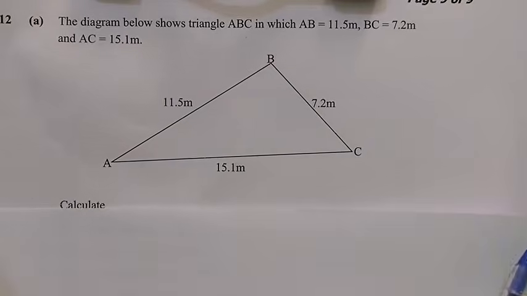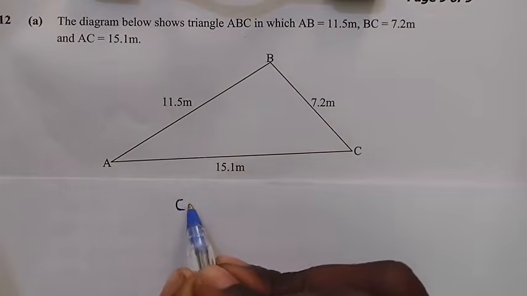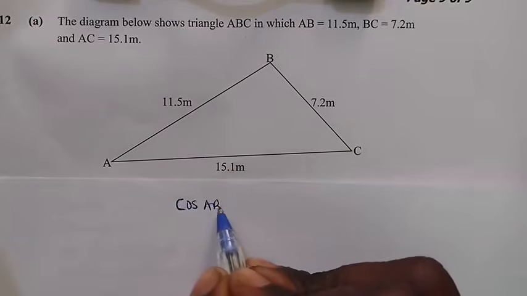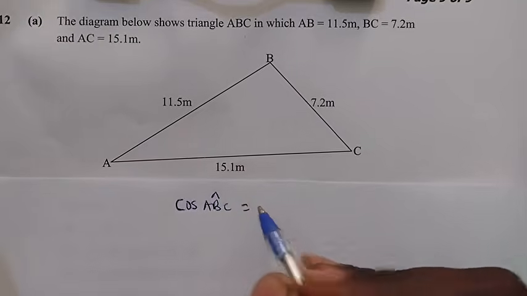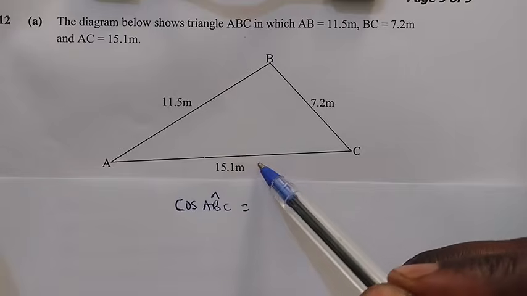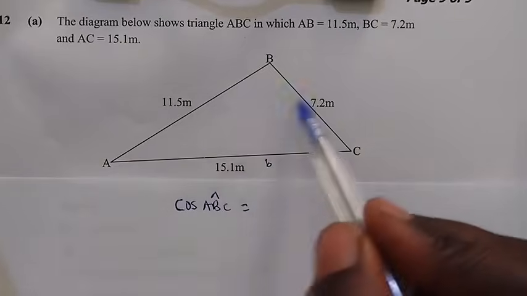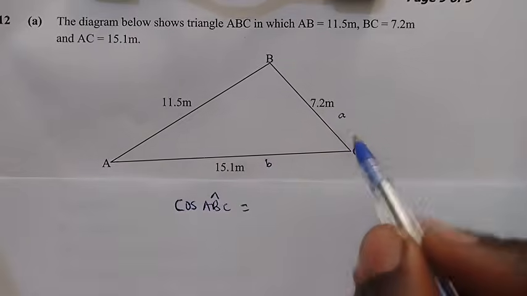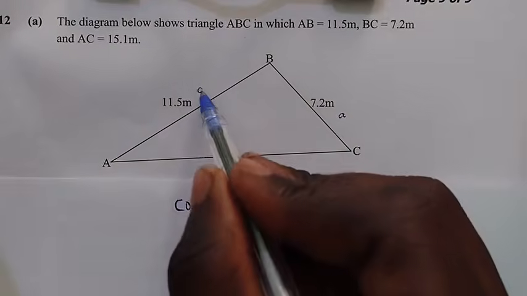So how can we find angle ABC? This is what we are going to do. We are going to say cos ABC, meaning the angle in the middle, which is B, is equal to. To find this angle, where this angle B is pointing, you're going to have a small letter b right here. Where this A is pointing, this side, you're going to have a small letter a. And where this angle C is pointing, this side, you're going to have a small letter c.